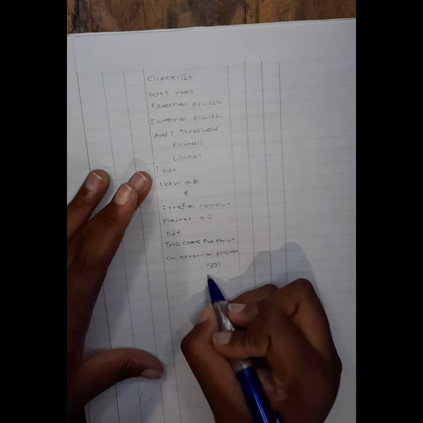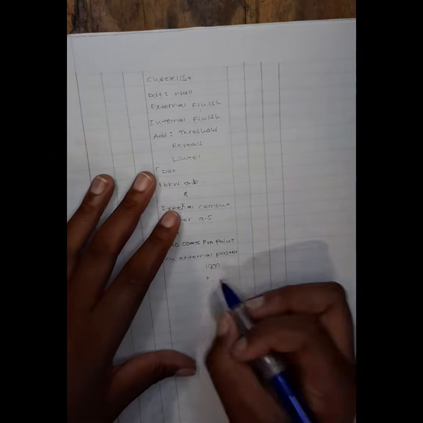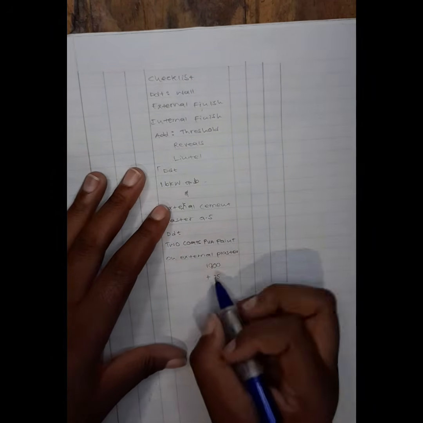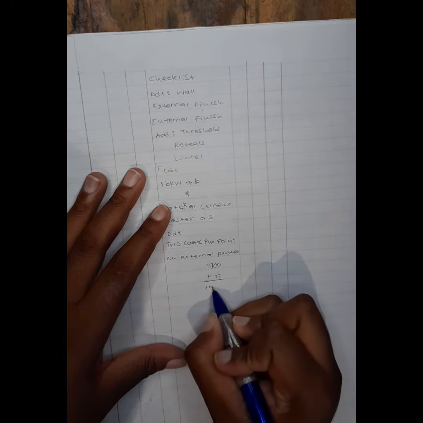You're going to add 75 millimeter. 75 millimeter is the thickness of surface bed. Then you are going to have 1975, right? And then you're going to take this answer to the dimension column.